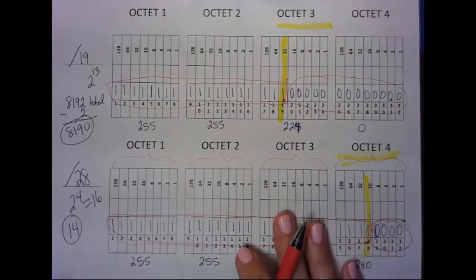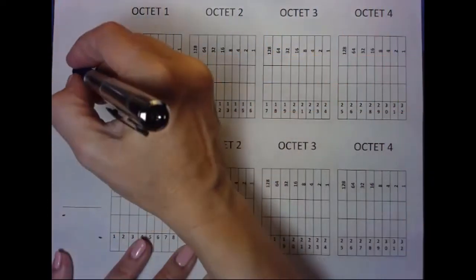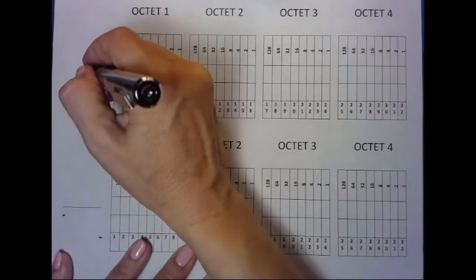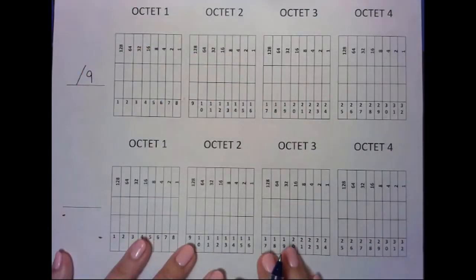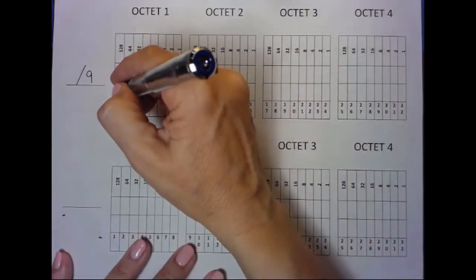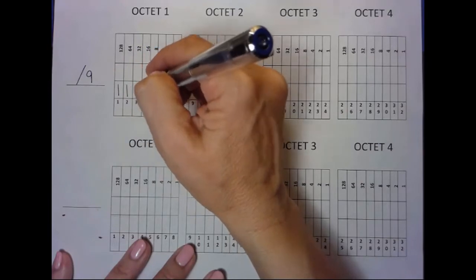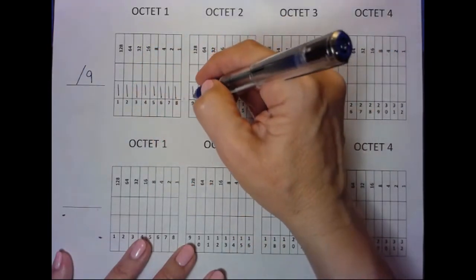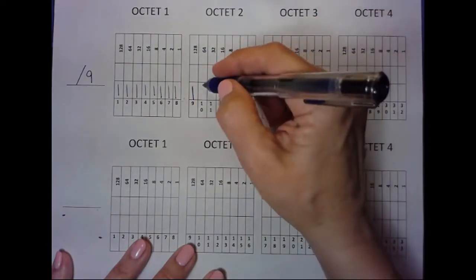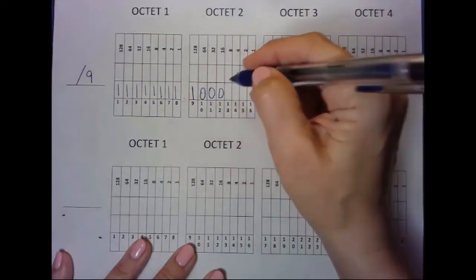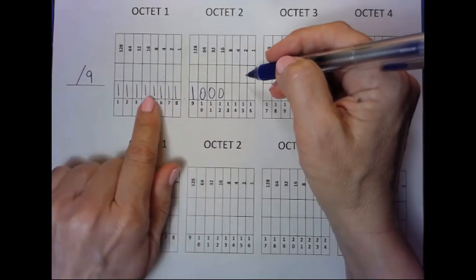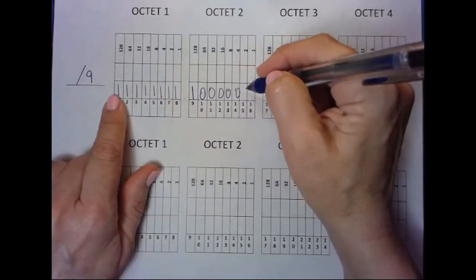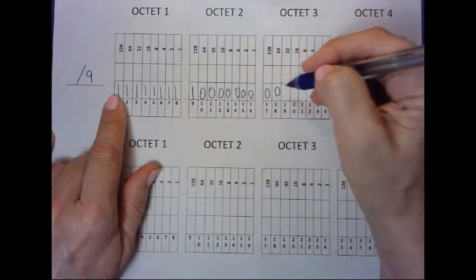Okay, so let's do a couple more. Let's do a /9. That'll be nice and easy. That means we have 9 bits turned on. There's 8, and there's the 9th bit turned on. Everything else is turned off. Here are all of my network bits. Here are all of my host bits.